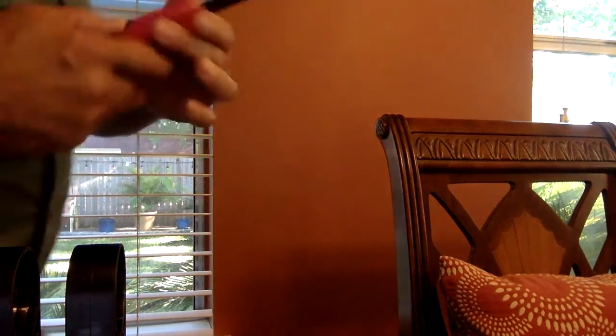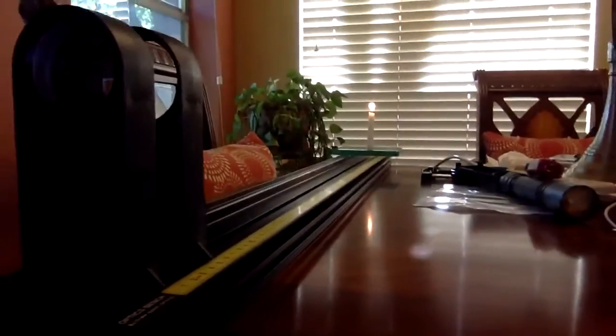Here's the lighter. And now, not having moved the mirror, let's see if we can. I can see the candle.